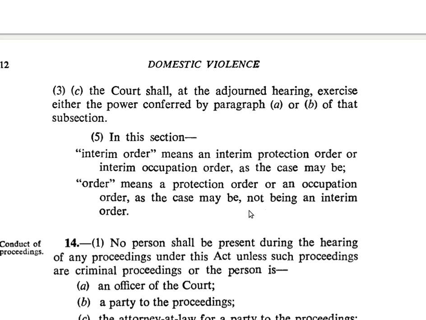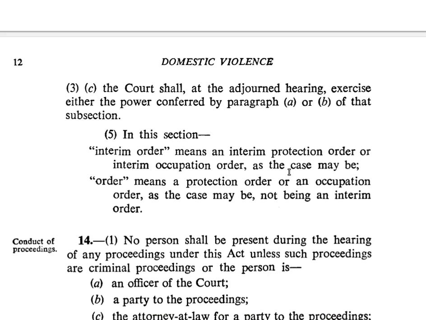5. In this section, interim order means an interim protection order or interim occupation order, as the case may be. Order means a protection order or an occupation order, as the case may be, not being an interim order.